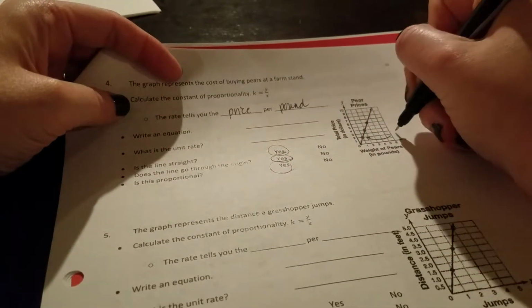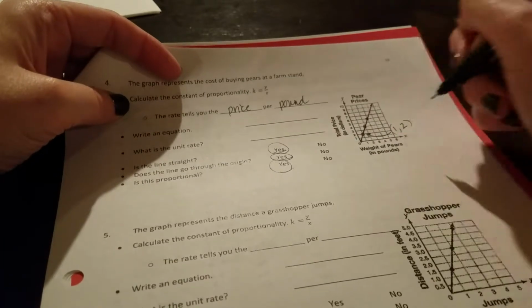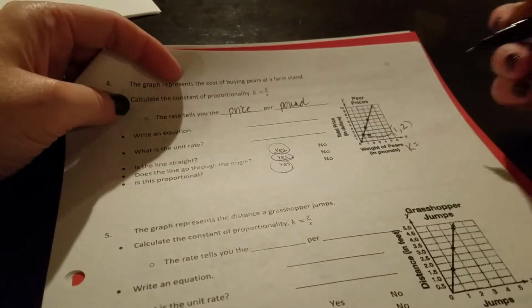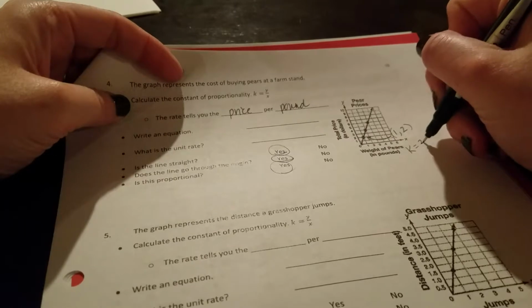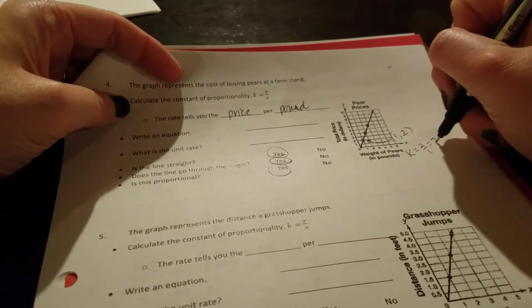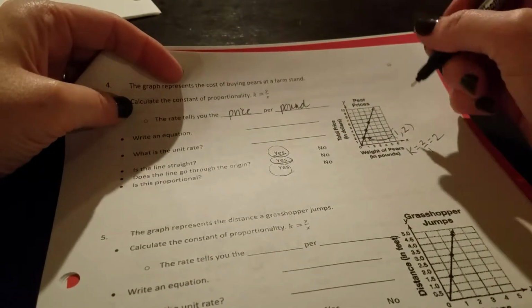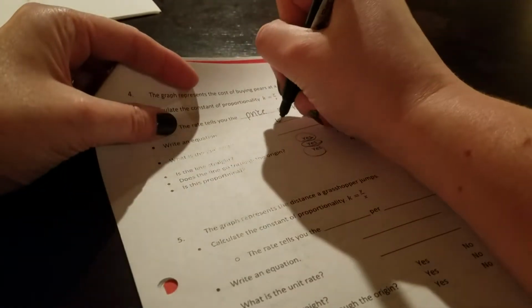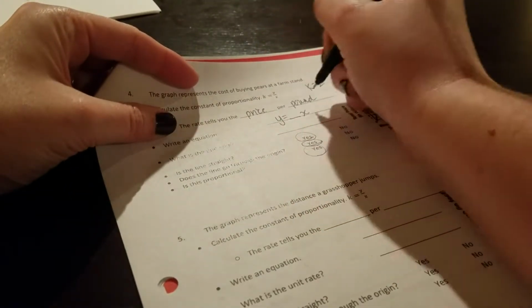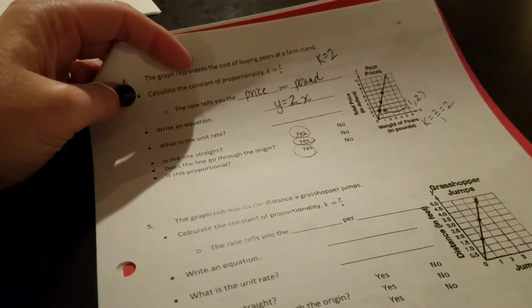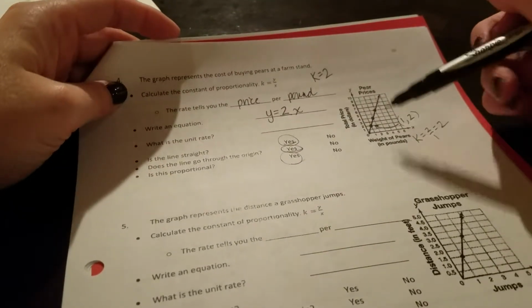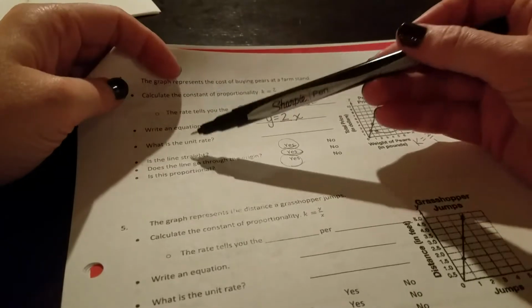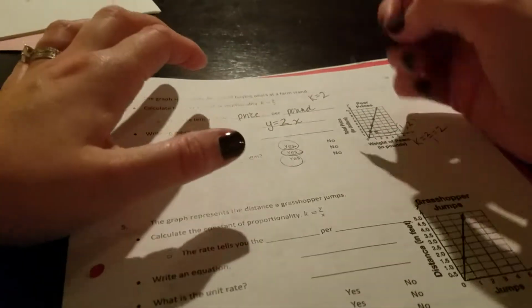So for example, this one is the point 1, 2. So to get my k value, I do y divided by x, or 2 divided by 1, which is just 2. So my k value is 2, which means my equation is y equals blank x. K is 2, so we plug that in. The equation of this line is y equals 2x. And it asks me what's the unit rate.